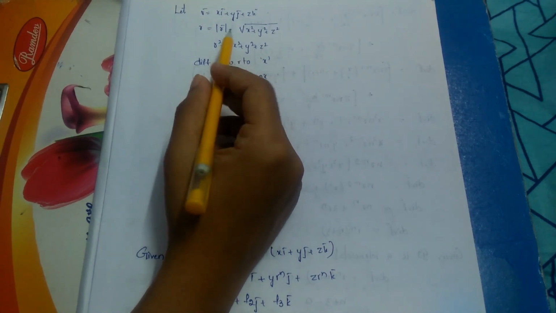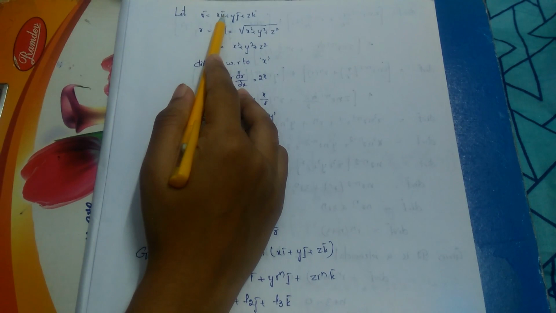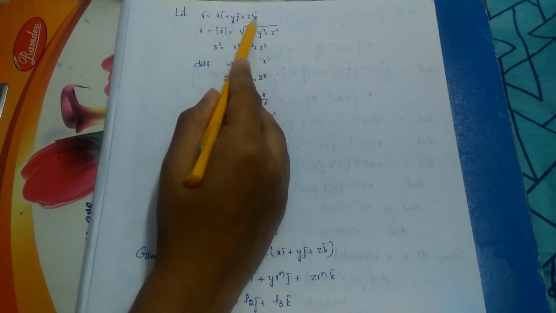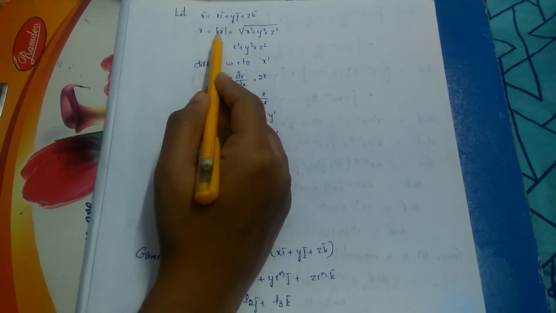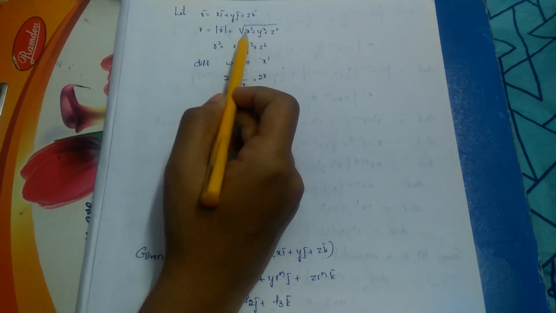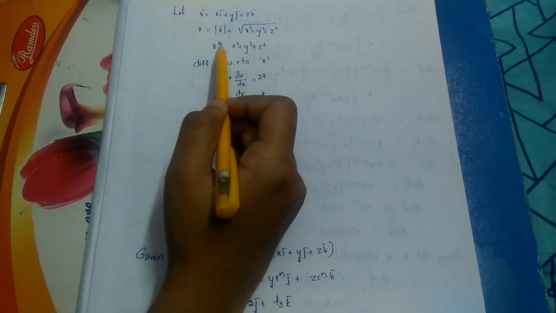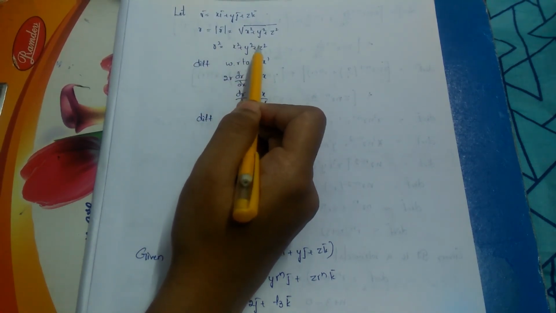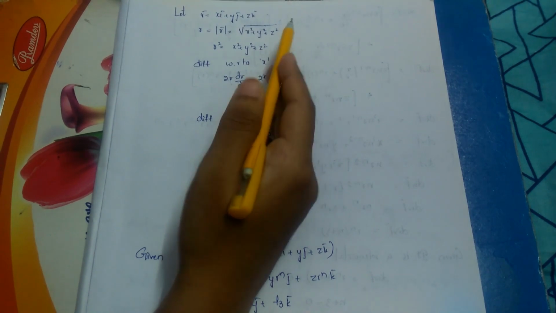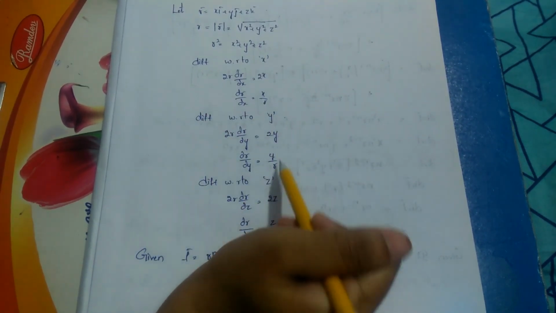This is the answer for the first question. Let r bar, we have to assume it as xi bar plus yj bar plus zk bar. So r is nothing but the modulus of r bar. So mod r bar is equals to root of x square plus y square plus z square. Now when we square on both sides, we get r square is equals to x square plus y square plus z square. Now we have to differentiate this equation with respect to x, y and z.